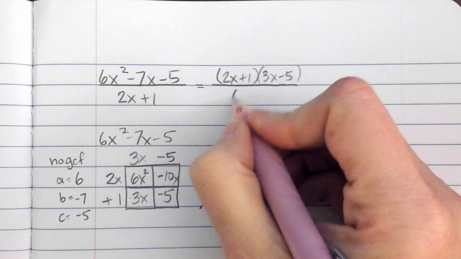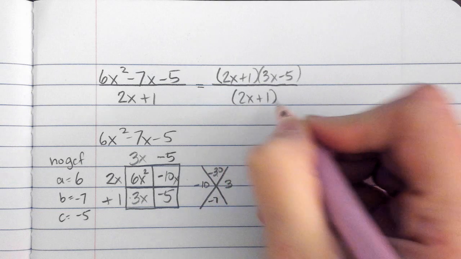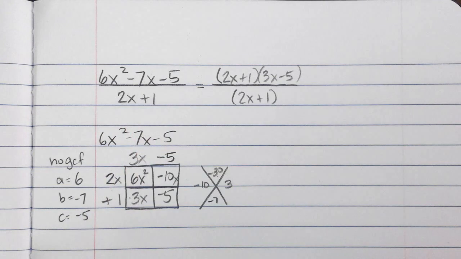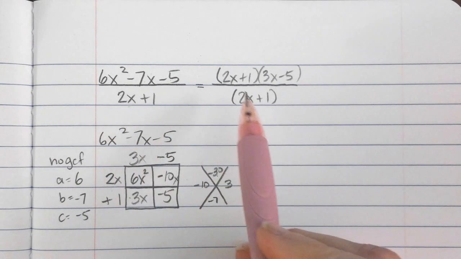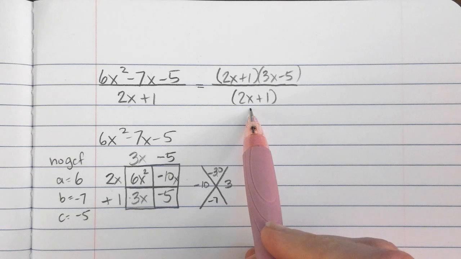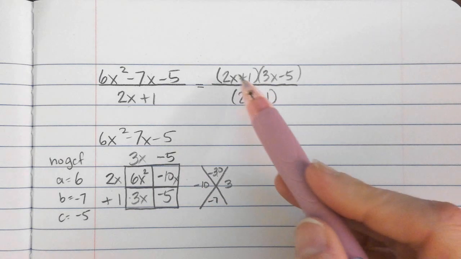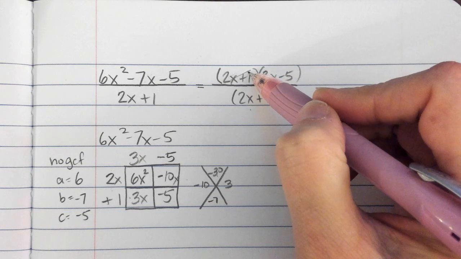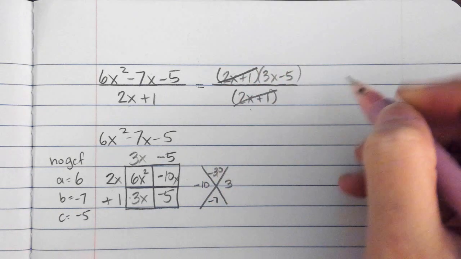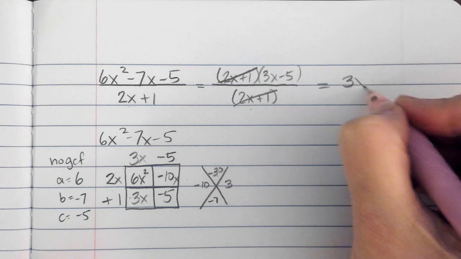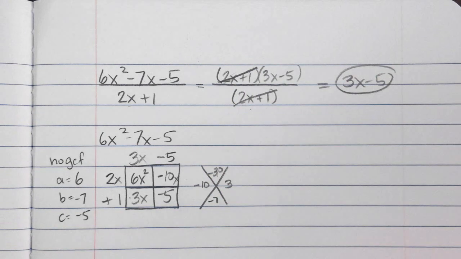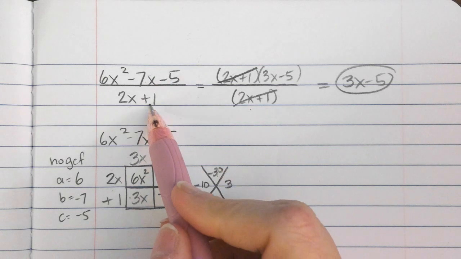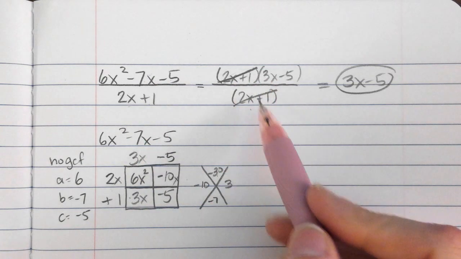2x plus 1 looks like it's already linear. It doesn't have a GCF, so it's already factored. Now notice, when I moved this over to my final equation, I put it in parentheses because I have to cancel something in parentheses with something else in parentheses. Well, I have a 2x plus 1 on the top and 1 on the bottom. When I cancel them out, all that's left is 3x minus 5. Okay, so again, I'm going to factor the top, factor the bottom, rewrite them in factored form, and cancel what they have in common. Let me try another one.